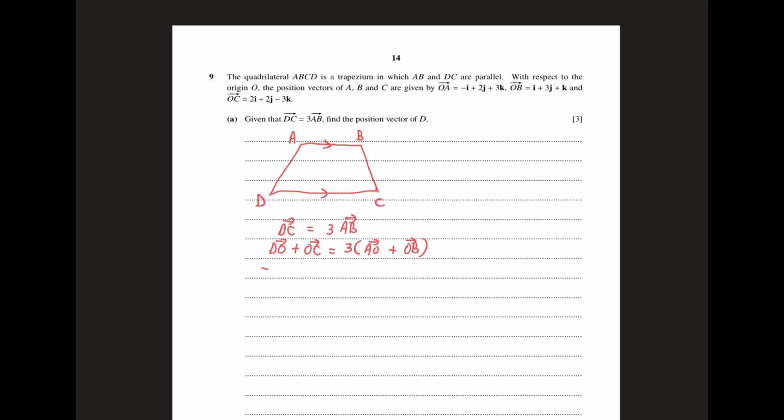DO is actually negative OD. AO is actually negative OA. Okay, now we substitute. Negative OD remains as unknown.